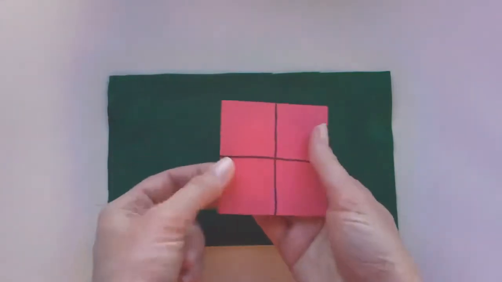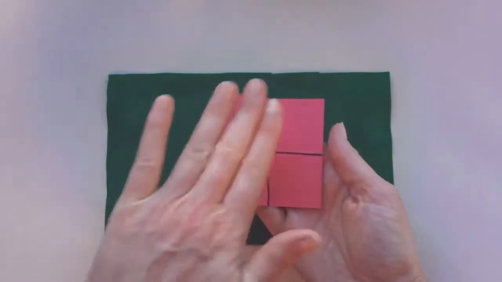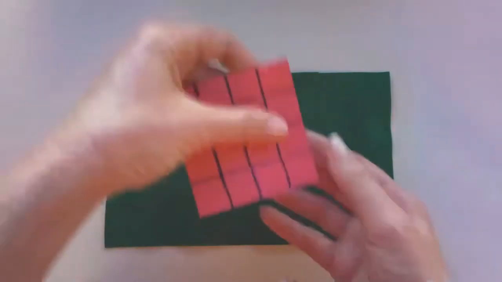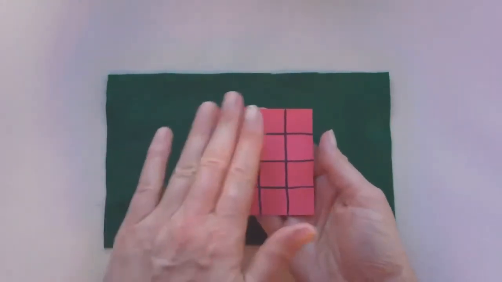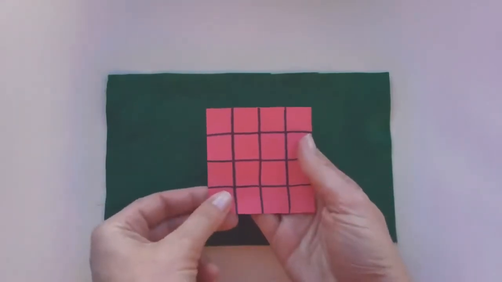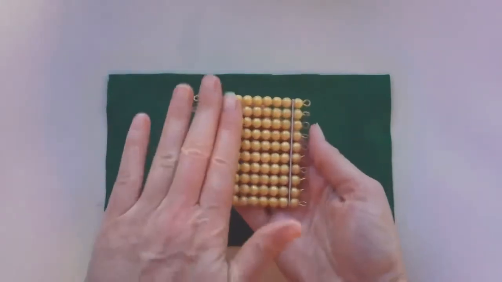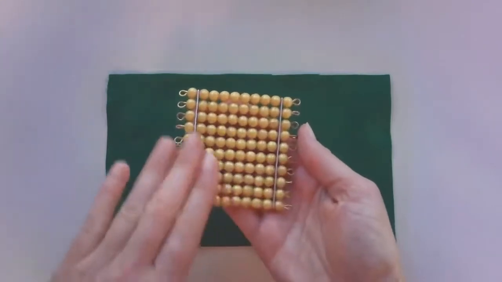Okay, here's another square I have that I've divided up. This is also the surface. Here's another square that I've divided up into even smaller pieces. What would this be called? Did you say the surface? Yeah. What if we used this bead square? What would this be called? Yeah, that's also the surface of the square.